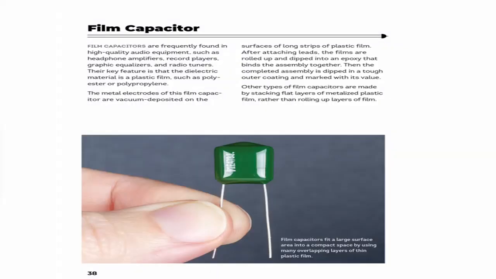The next component is a film capacitor. A film capacitor is a type of capacitor that uses a thin plastic film as the dielectric material, providing high reliability, stability, and insulation.